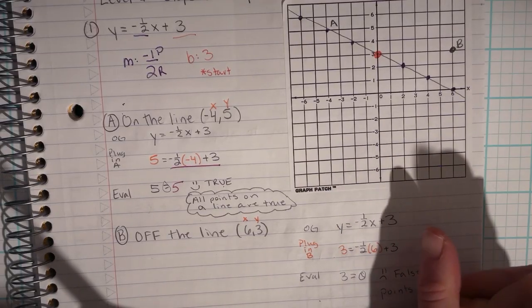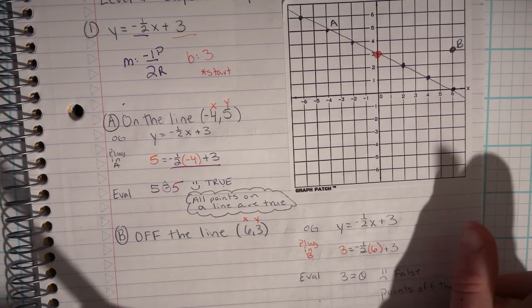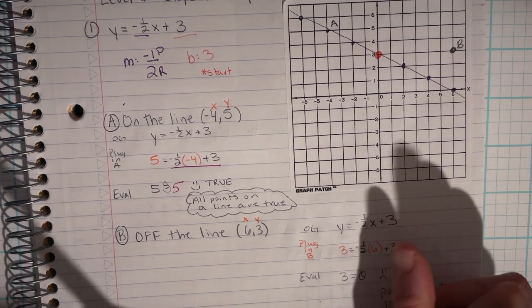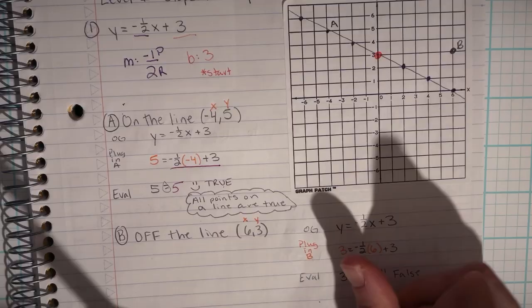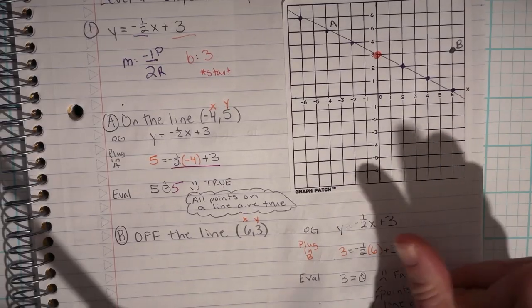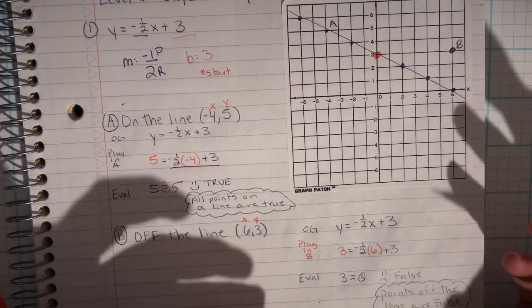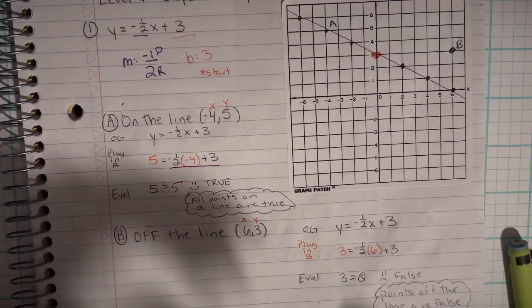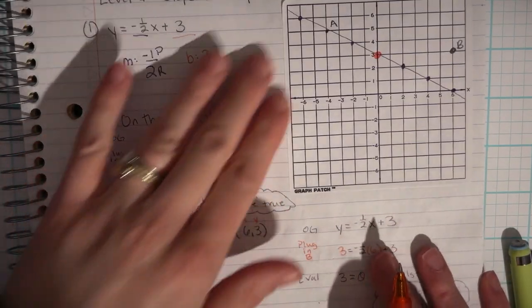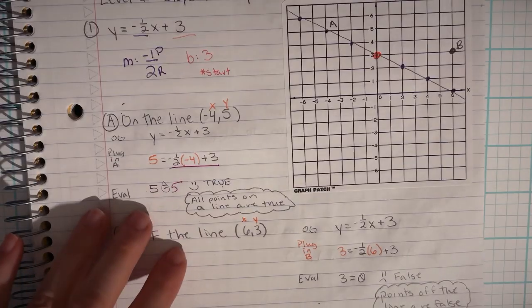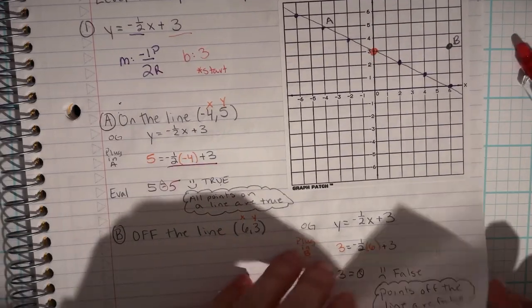So points off the line are false, right? They're not going to be solutions. When I say true or false, that means whether they're going to be an answer. All right. Now this is again for today because we're talking about equal signs, all right? So we got to be careful about that. We'll talk more about this tomorrow. So let's look at another problem.